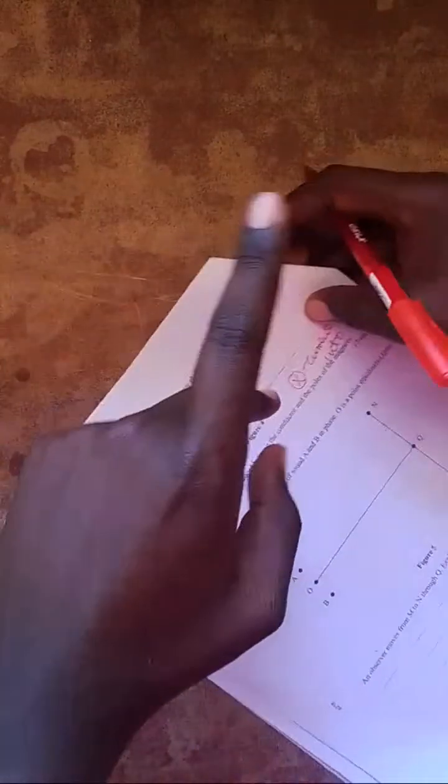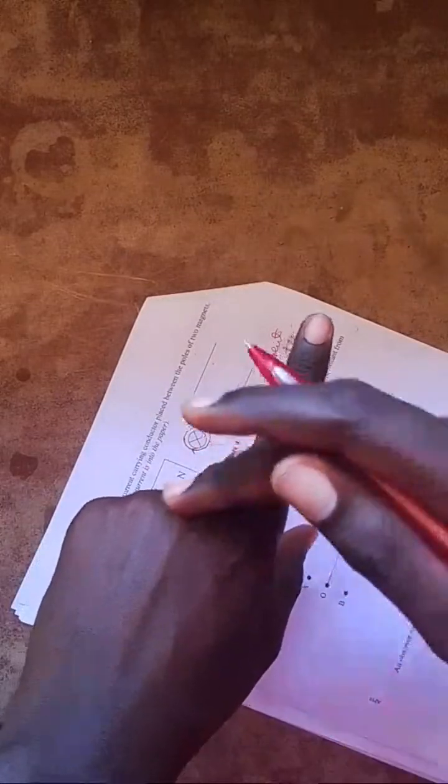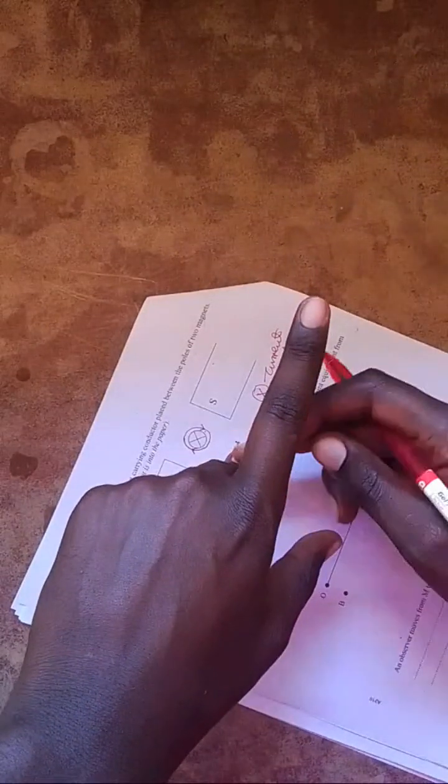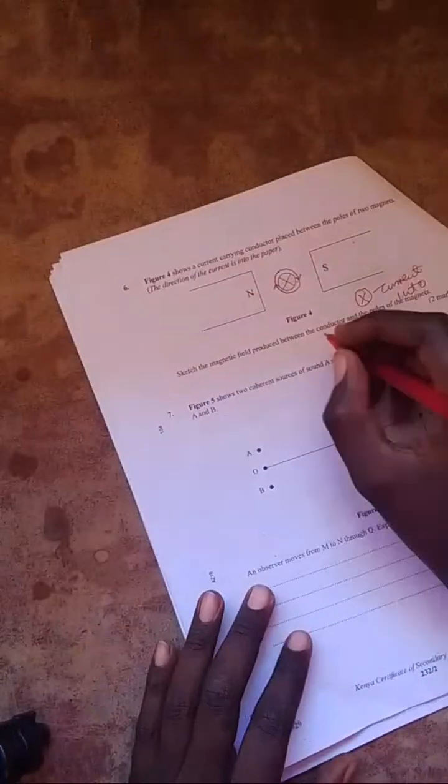This means that, at long last, if I put my hand like this, this is the field, this is the current, and this will be the resultant force. So my resultant force will be moving downwards.